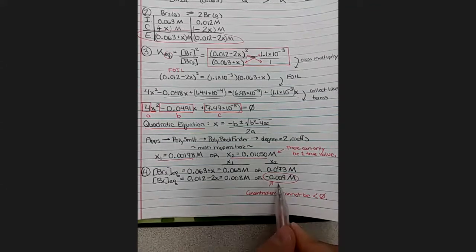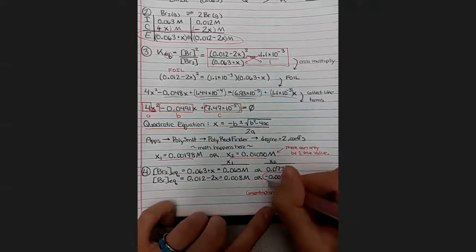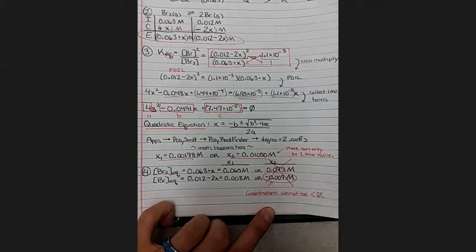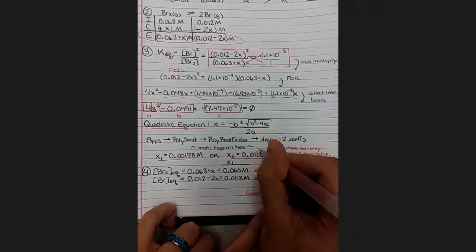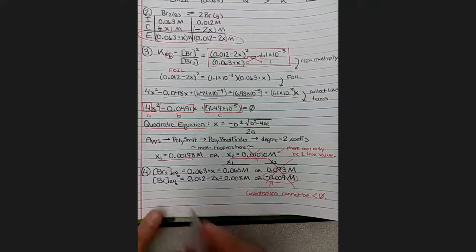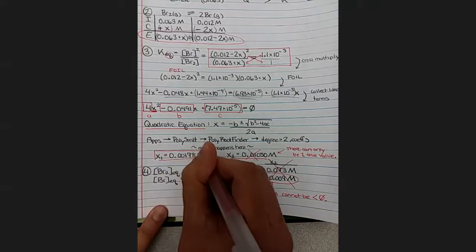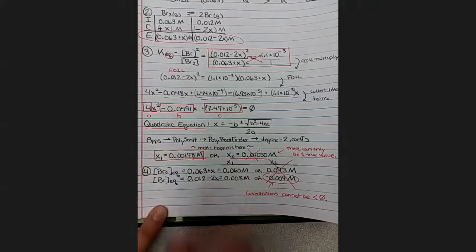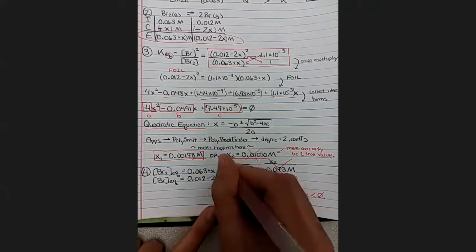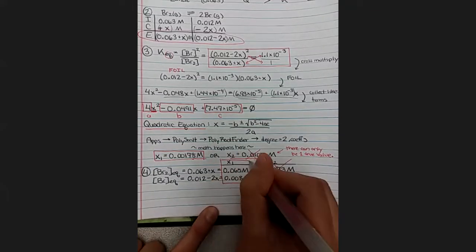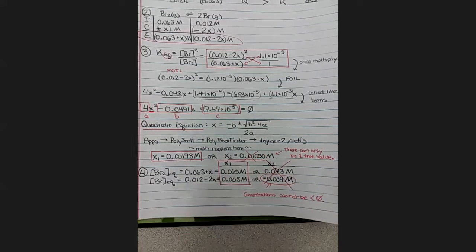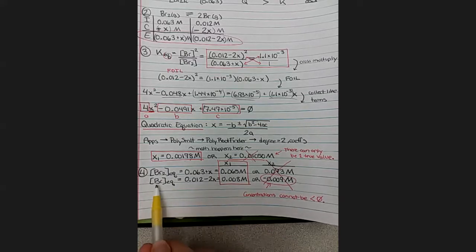So that means that if this value for X2 gives us a negative concentration, we are not going to use that value for X2. We're going to cross it out and we are going to choose X1 as the true and correct value. And so these are going to be our correct answers. 0.065 molar for Br2 and 0.008 molar for Br at equilibrium.